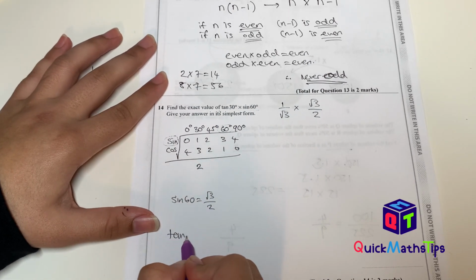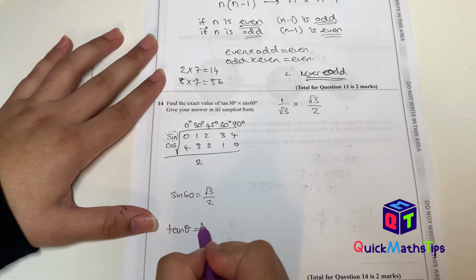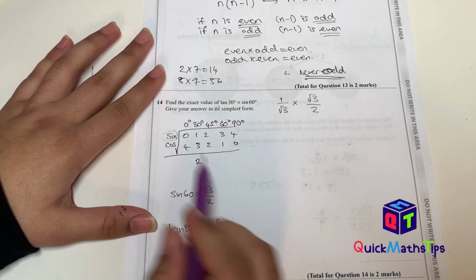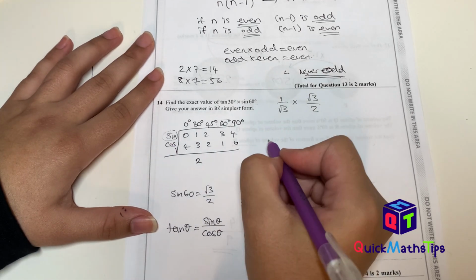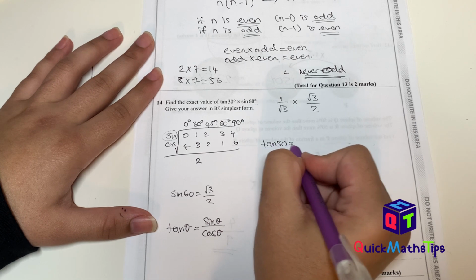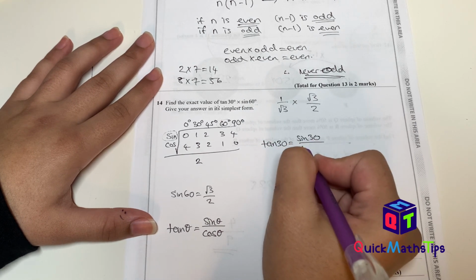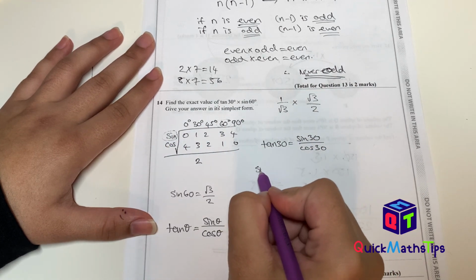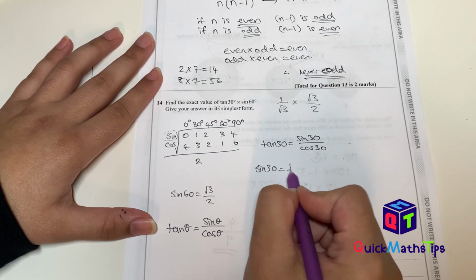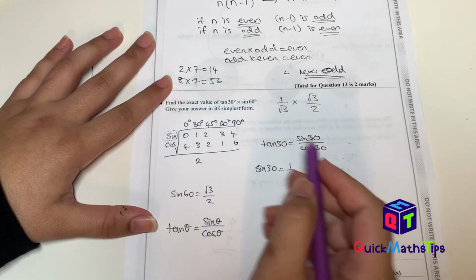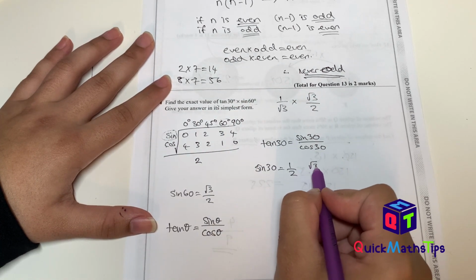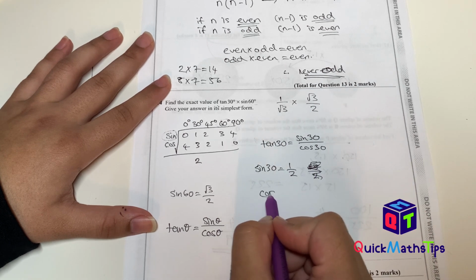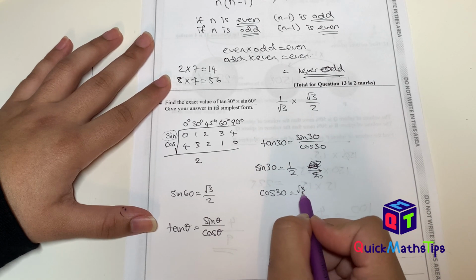To work out tan of a number, tan theta, you need to do sine of that number divided by cosine of that number. So to get tan 30, you need to do sine 30 divided by cosine 30. So sine 30 is 1 over 2. And cosine 30 is root 3 over 2. Oh, wait, I'll write that out, sorry. Cosine 30 is root 3 over 2.